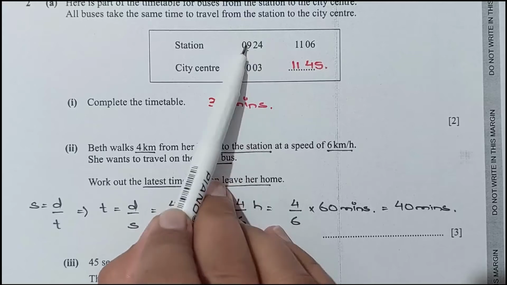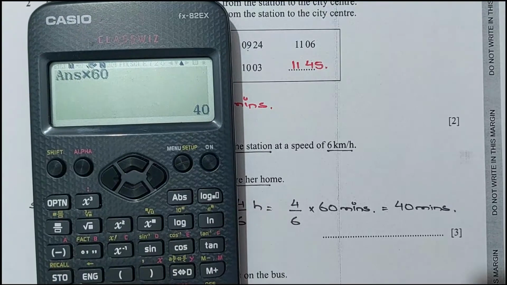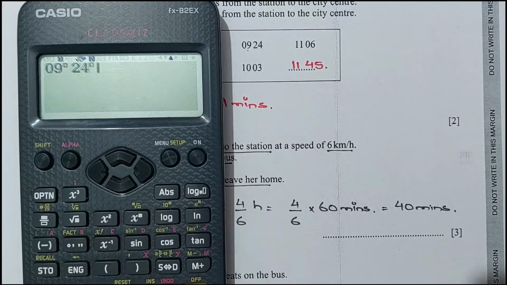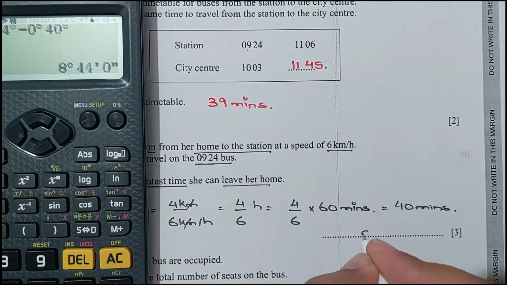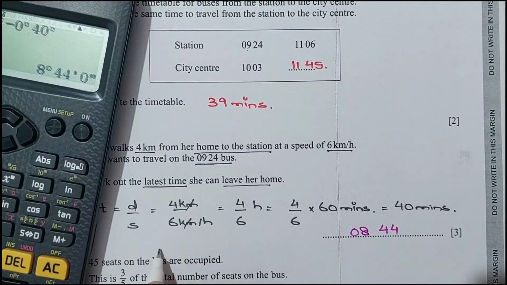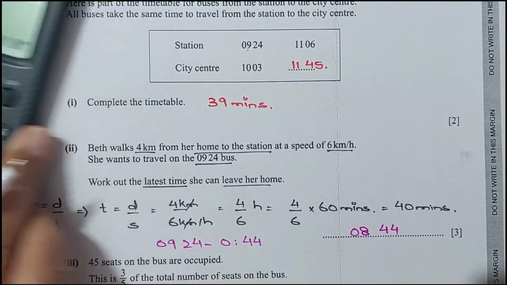So from this time subtract 40 minutes. 9 hours 24 minutes subtract 0 hours and 40 minutes, so she has to leave home at 8:44.